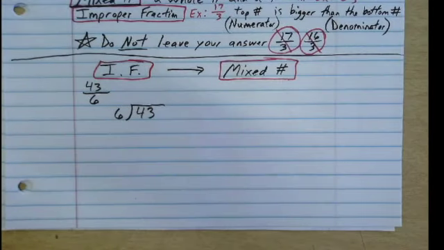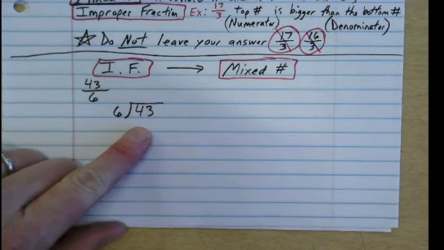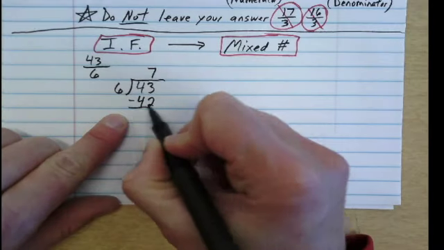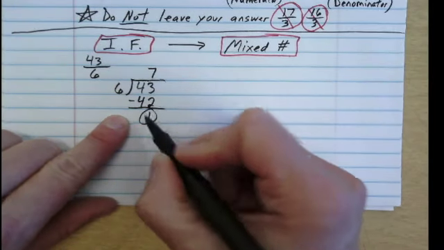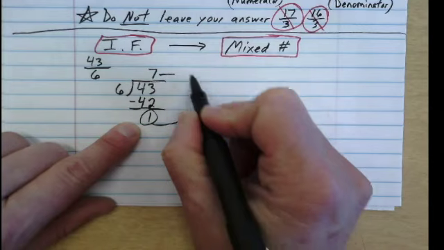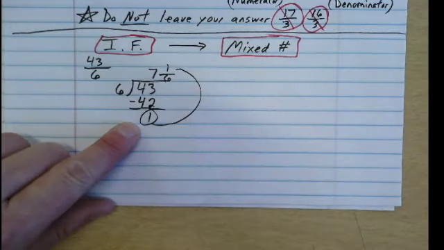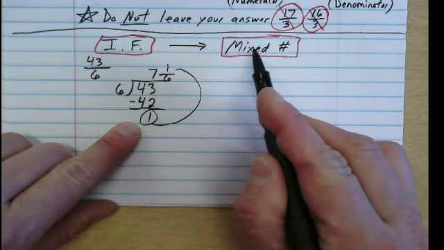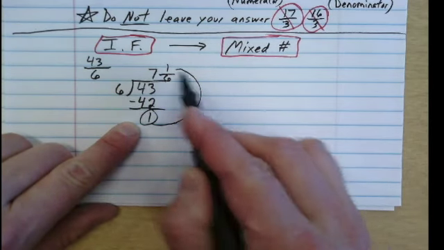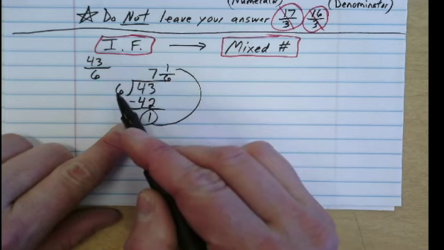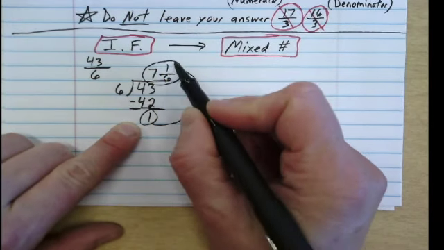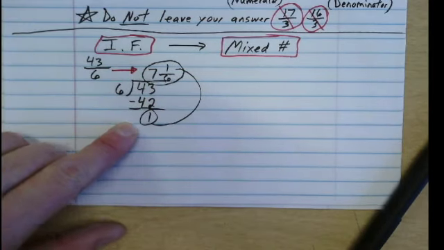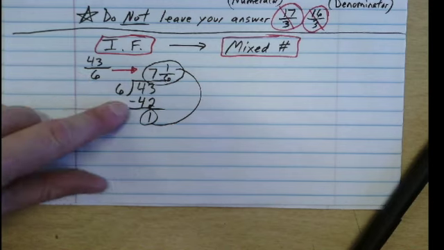Notice the 6 is on the outside. 6 goes into 43 7 times. You get 42. When you subtract, you have 1. So we take our 1 up as a remainder, and we make 7 and 1/6. Notice I didn't add a decimal or a 0. I'm not trying to change an improper to a decimal. I'm trying to change an improper to a mixed number. So I take my remainder, it goes up on the top, over the 6, what I'm dividing by. So 7 and 1/6. So you just changed 43/6 and turned it into 7 and 1/6. Some people can do this in their head when they're dividing, but I would like to see the work.